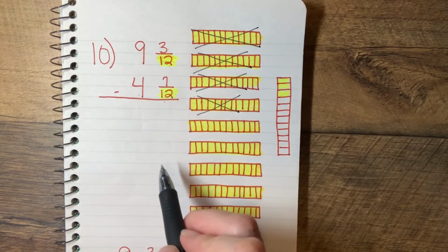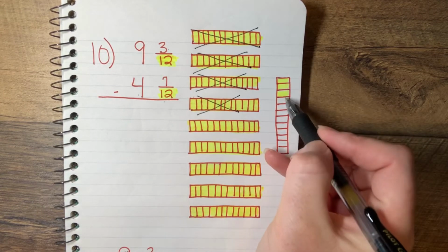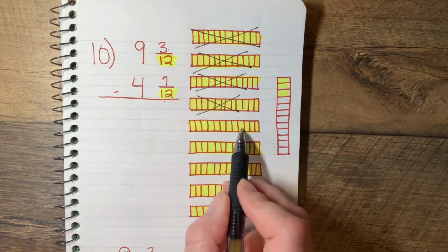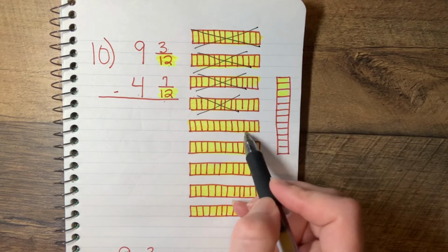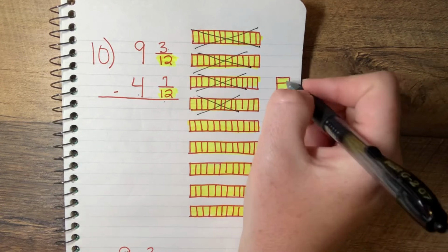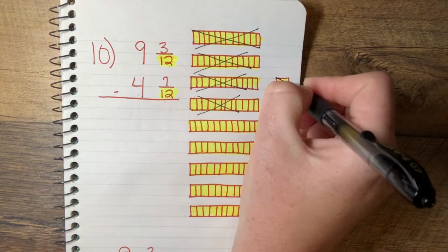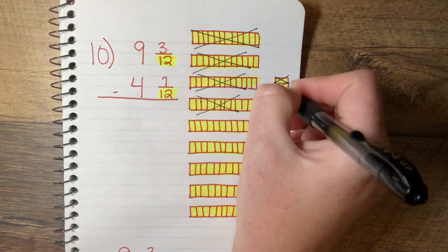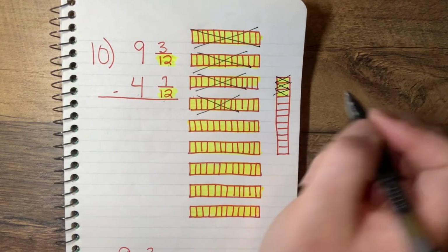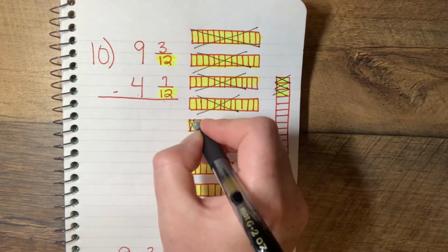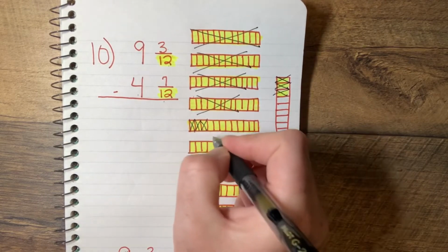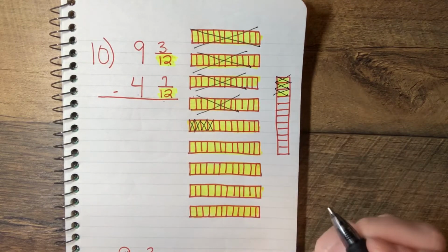And now we need to take away 7/12. You can start over here, or you can take away 7 out of here and then add what's left over to that. I just think it's easier to take it from here first. 1, 2, 3/12, 4/12, 5/12, 6/12, 7/12.